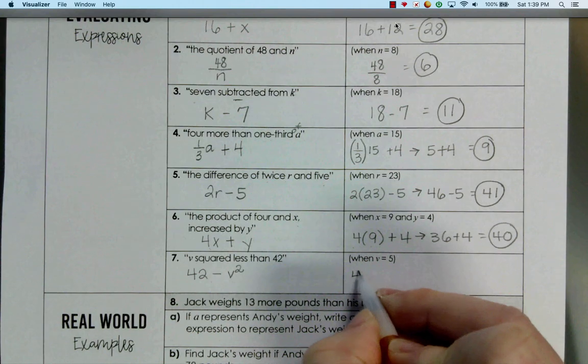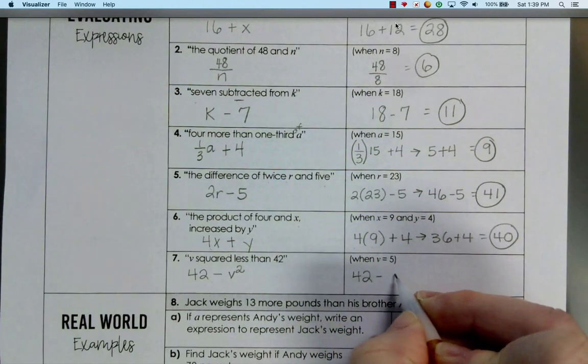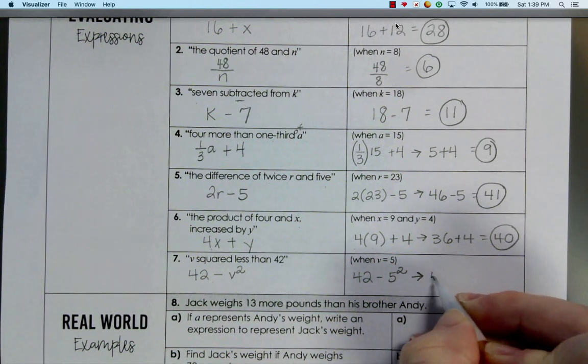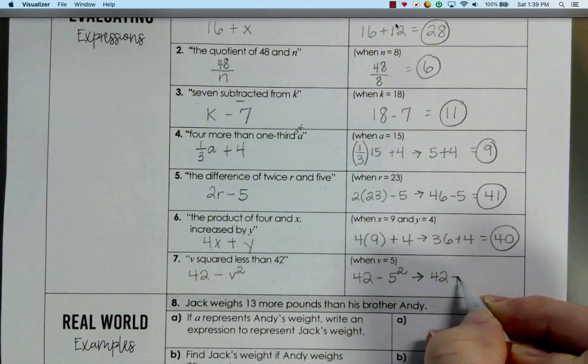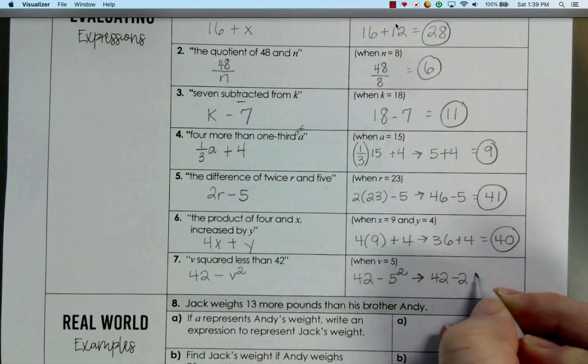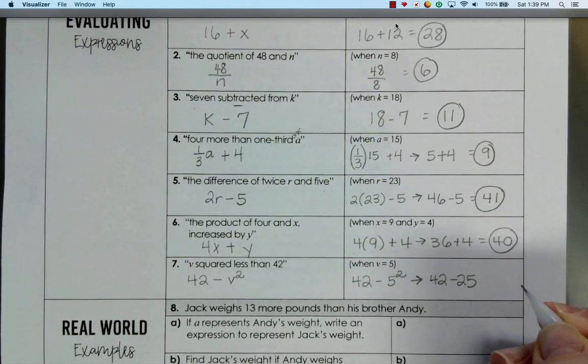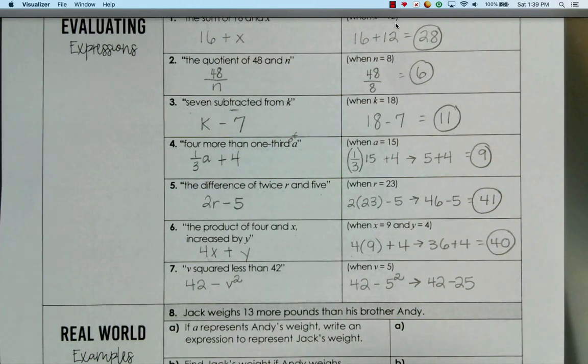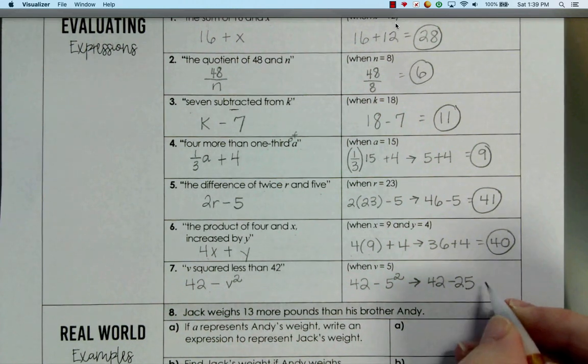So when I rewrite this, I'm going to put 5 squared, and I get 42 minus, remember 5 squared is the same thing as 5 times 5, which is 25. Okay, and ooh, yeah, we gotta borrow, but you know what? I said you can use that calculator, so I'm gonna just do my 5. Whoop, 17.